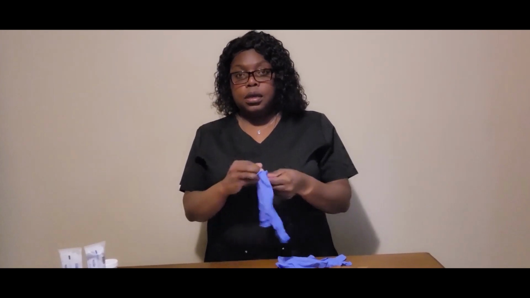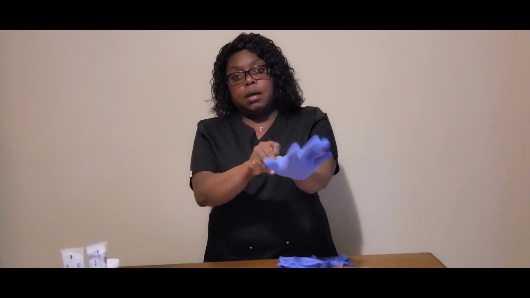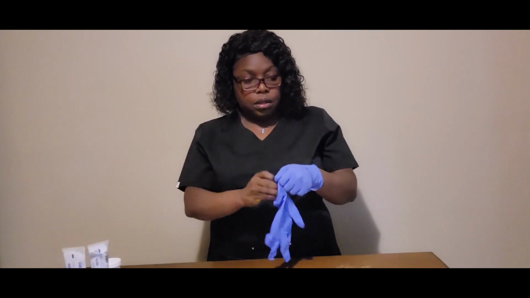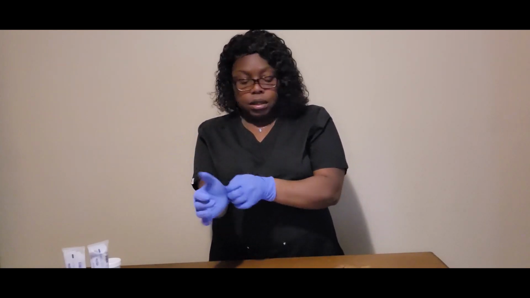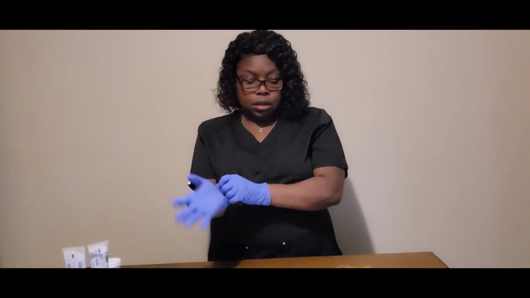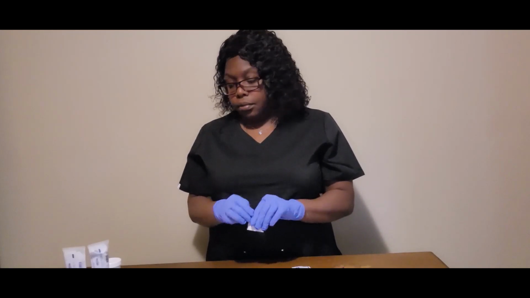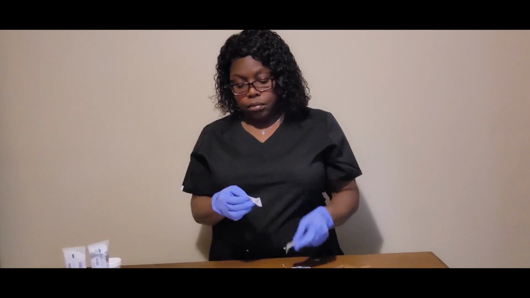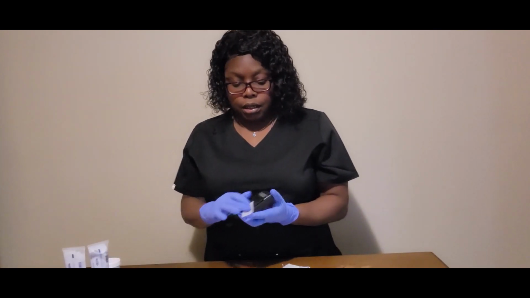Okay. Preparing to compound the ointment. I'm going to put my gloves on. I'm going to use an alcohol pad to clean everything I'm going to use. My scale.